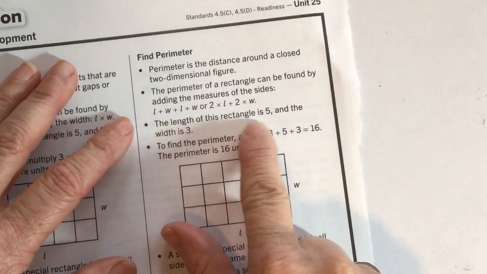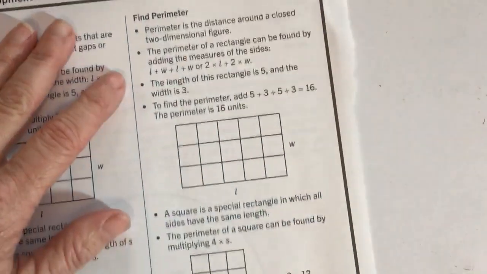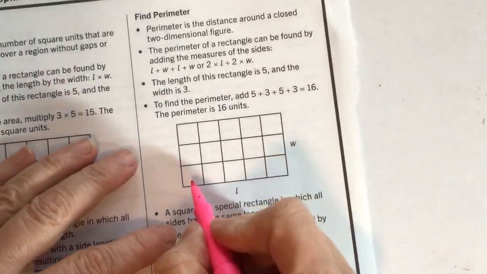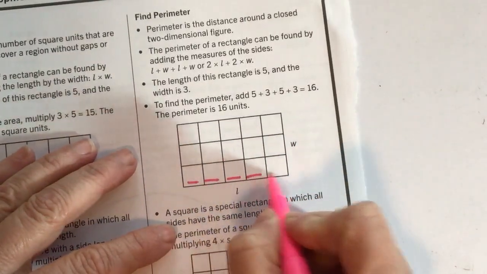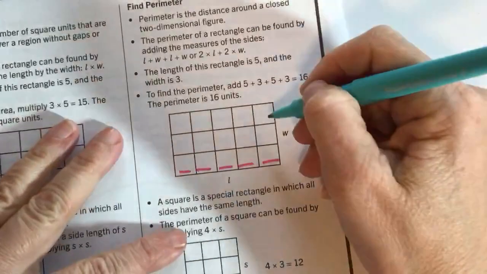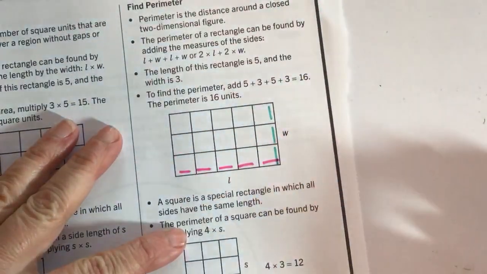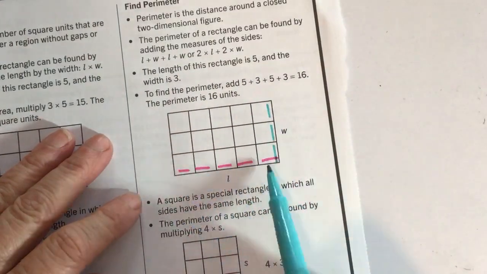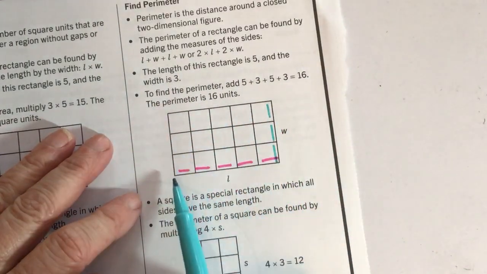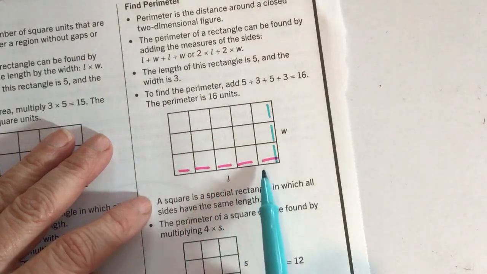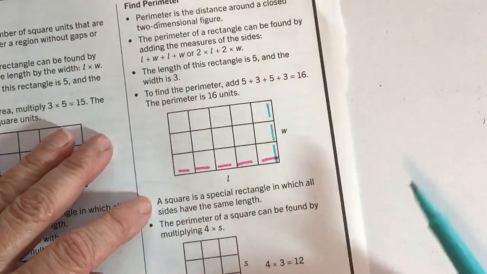The length of this rectangle is 5 and the width is 3. So looking at this one right here, the length is 5: 1, 2, 3, 4, 5. And the width is 3: 1, 2, 3. So you have 2 choices on how to look at this. You can do 5 plus 3 plus 5 plus 3, or you could do 2 times 5, 2 times 3, and add that together.